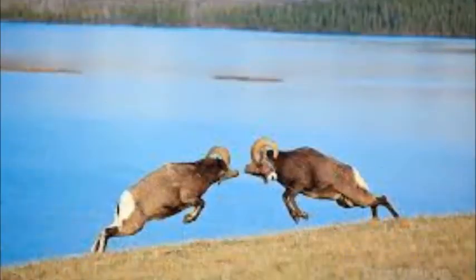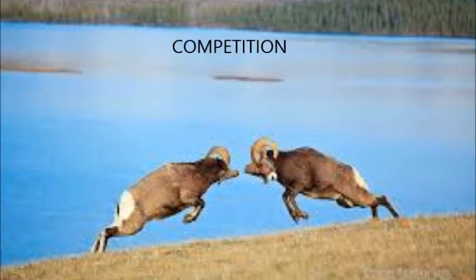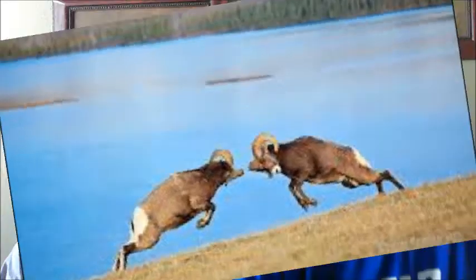The next one we're going to go over is competition. This is when two organisms compete for the same resource in an ecosystem. This example of competition is two rams fighting in order to see who is the dominant male. Usually the dominant male gets to mate with the other female.